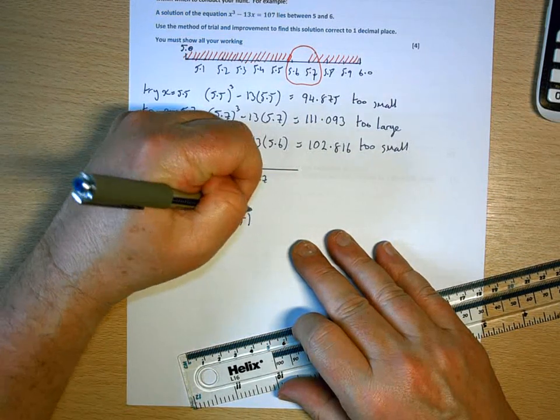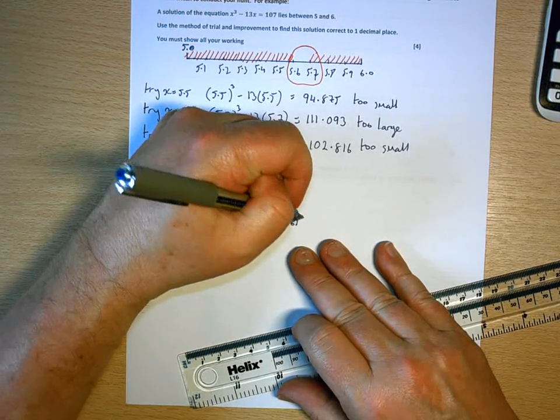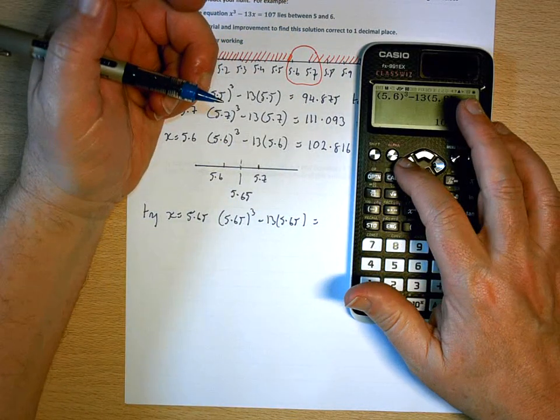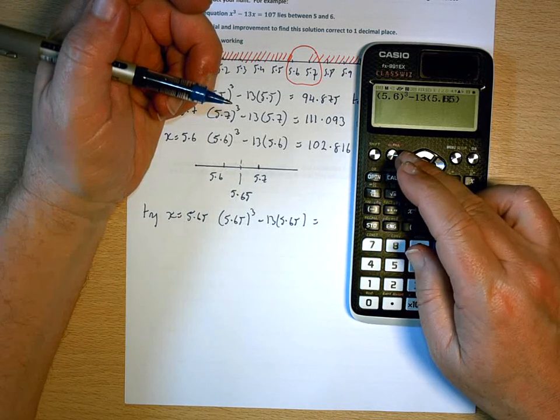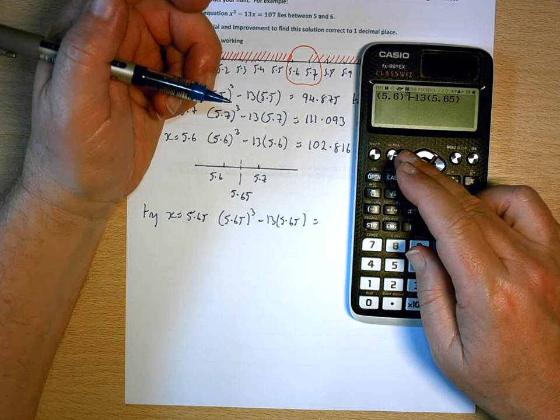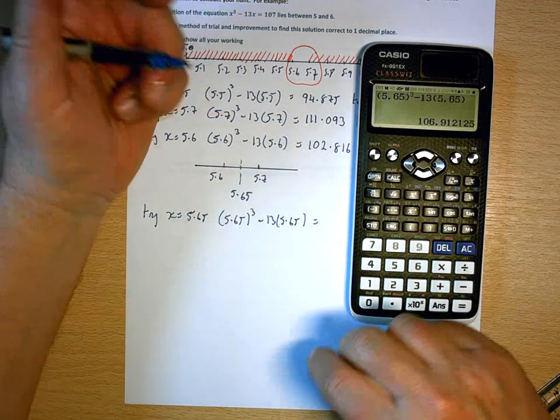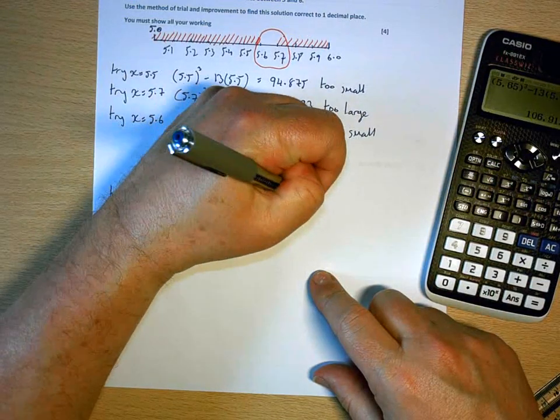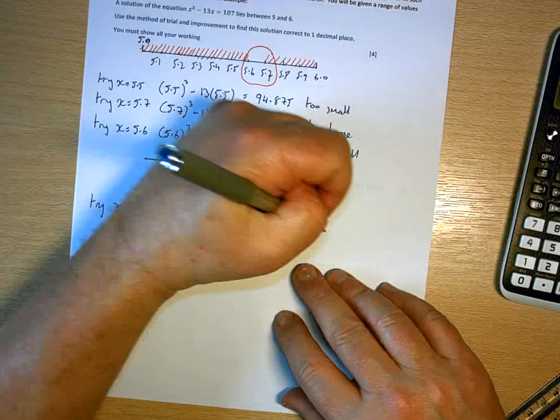5.65 cubed minus 13 times 5.65 equals... back up to my formula, stick a 5.65 in there, and a 5.65 in there, and it's 106.9, which is too small.